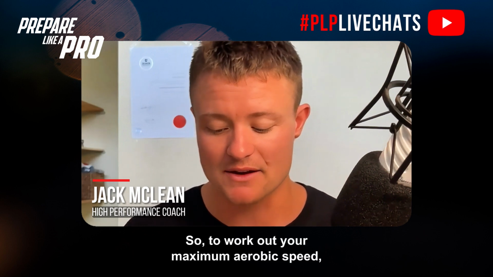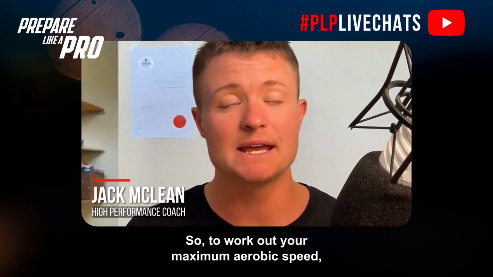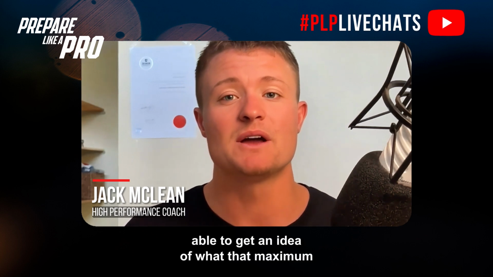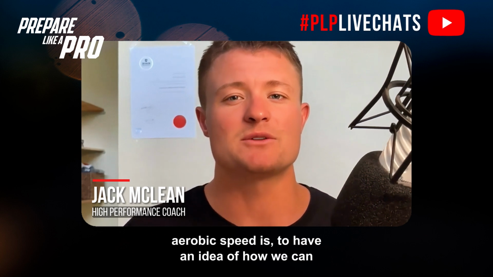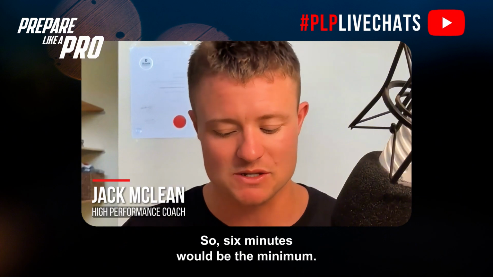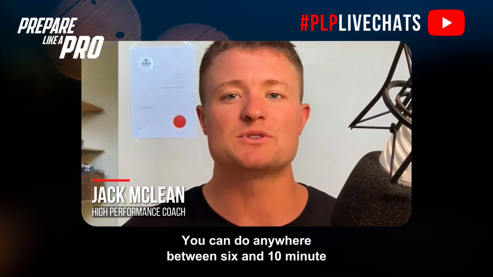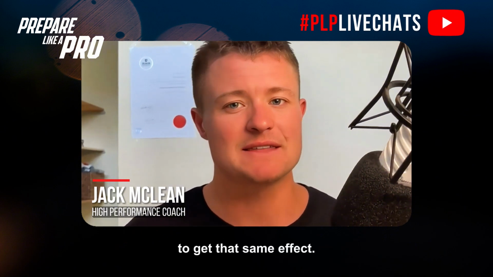So to work out your maximal aerobic speed, the research shows a minimum of a 6-minute max distance run. It would be the least amount of time to be able to get an idea of what that maximal aerobic speed is, to have an idea of how we can improve your VO2 max. So 6 minutes will be the minimum. You can do anywhere between 6 and 10 minutes to get that same effect.